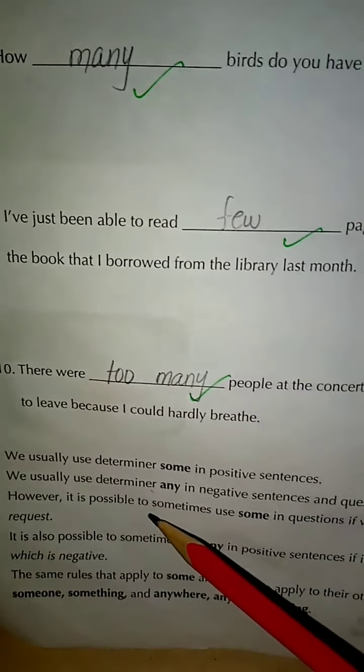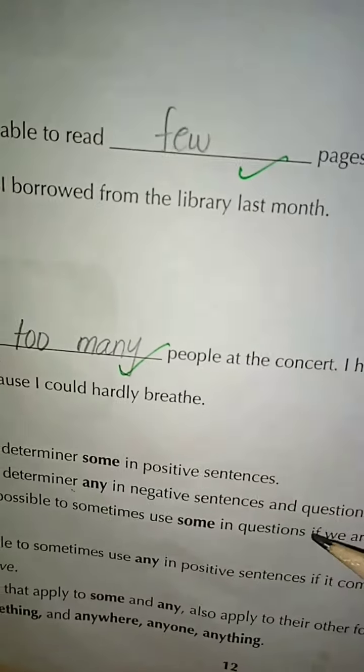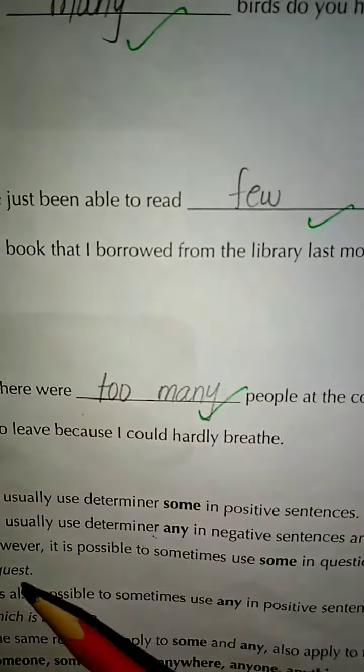However, it is possible to sometimes use some in questions if we are offering something or making a request.